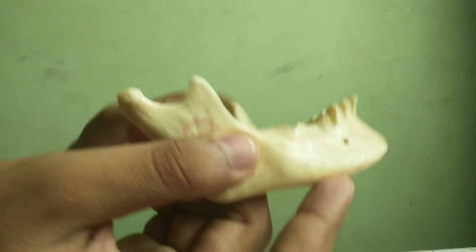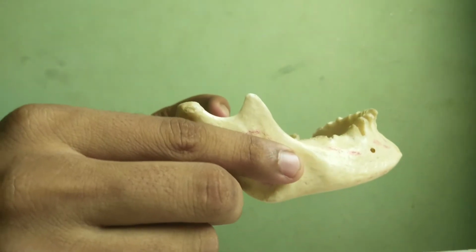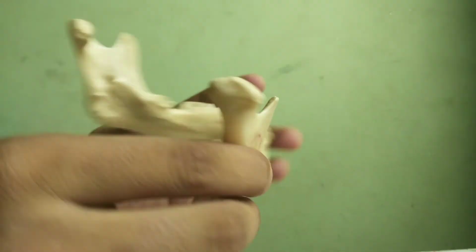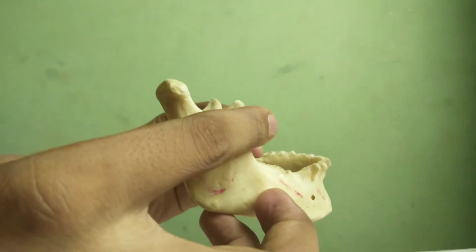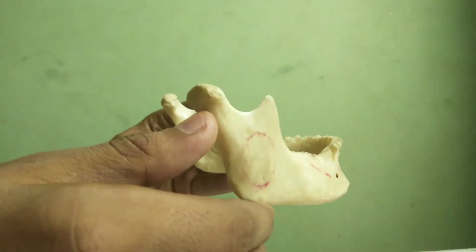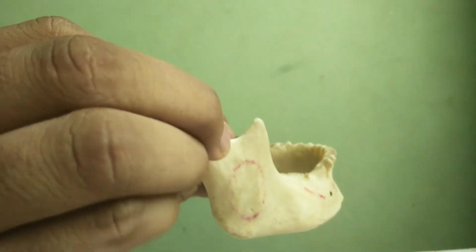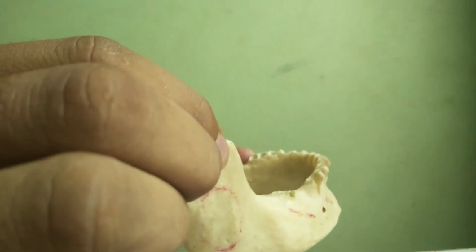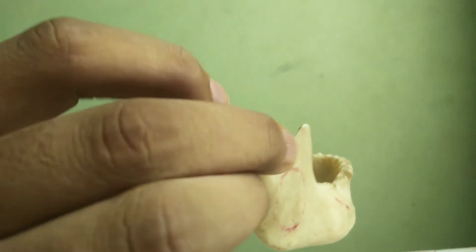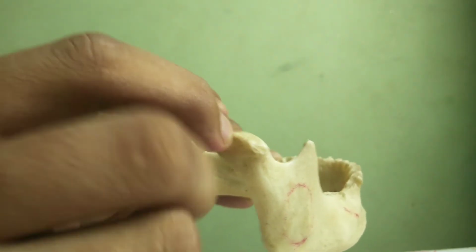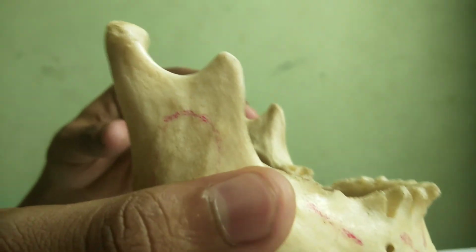It consists of two rami. The two rami also consist of two surfaces, the lateral surface and the medial surface, and four borders: anterior, posterior, superior and inferior. It consists of two processes: the condylar process and the coronoid process. Don't get confused here. The part which bears the condyle is known as the condylar process. Now I am going to describe each and every part of the bone.